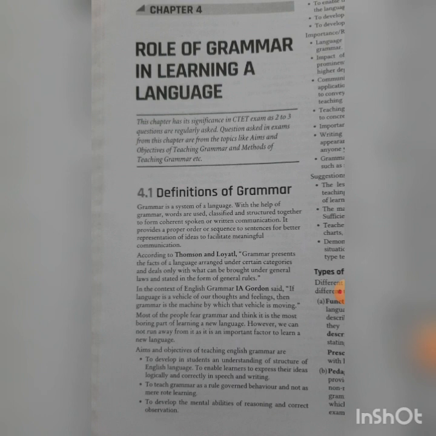Grammar is a system of language. With the help of grammar, words are used, classified and structured together to form coherent spoken or written communication. It provides a proper order or sequence to sentences for better representation of ideas to facilitate meaningful communication. According to Thomas L. Lowell, grammar presents the facts of a language arranged under certain categories and deals only with what can be brought under general laws and stated in the form of general rules.